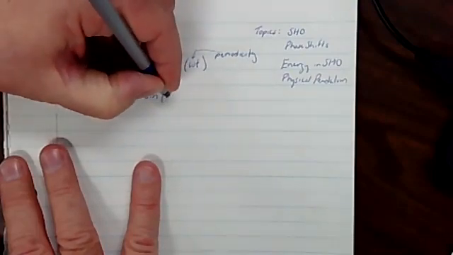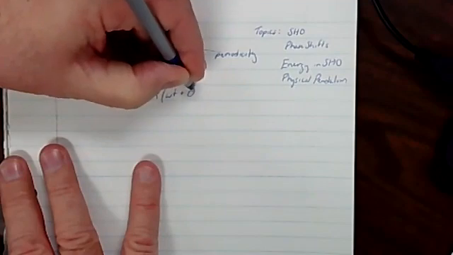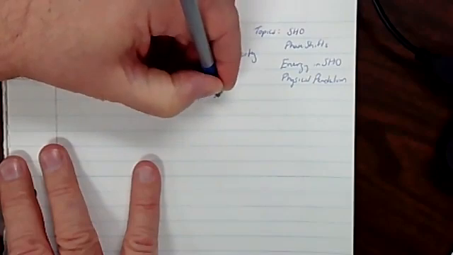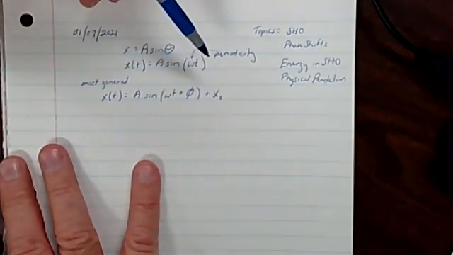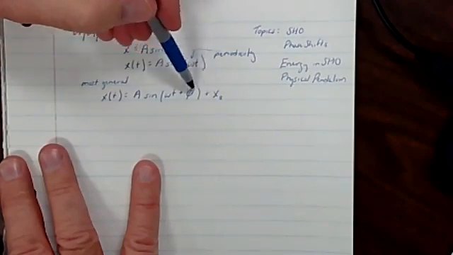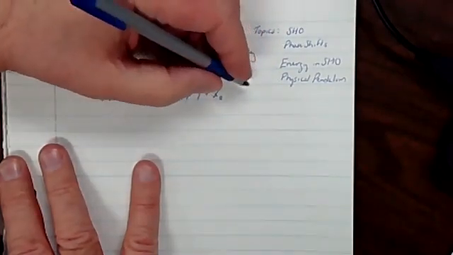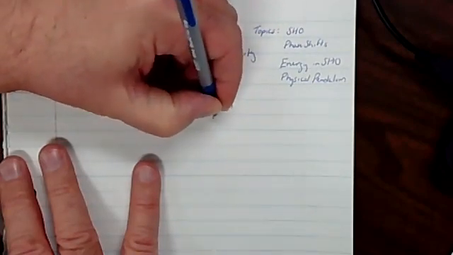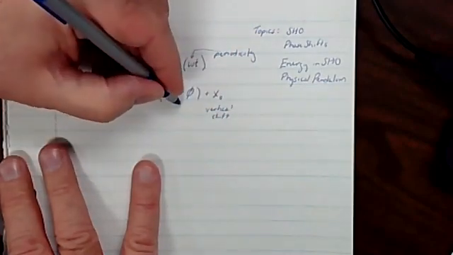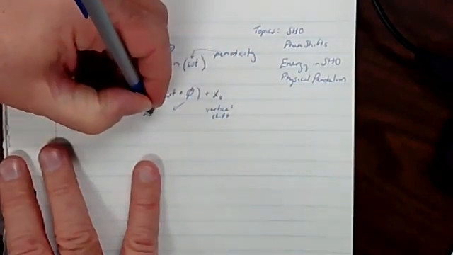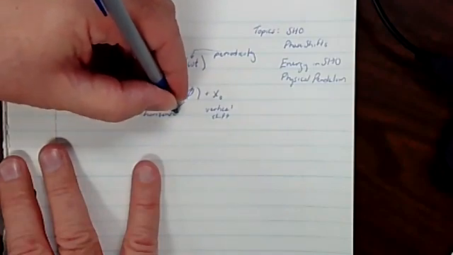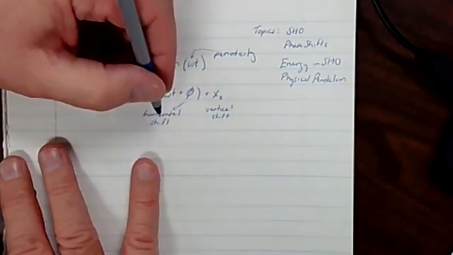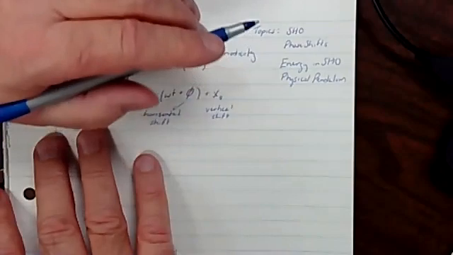So sine of omega t plus the Greek letter phi, where phi represents a phase shift. So by putting an additive constant at the end, this is the vertical shift. And then this is a horizontal shift. All right, so that's the most general case.